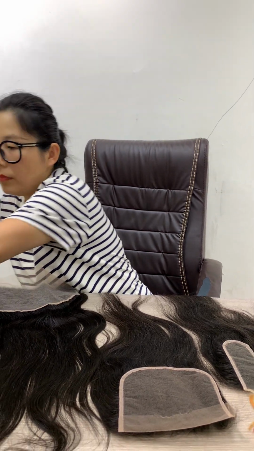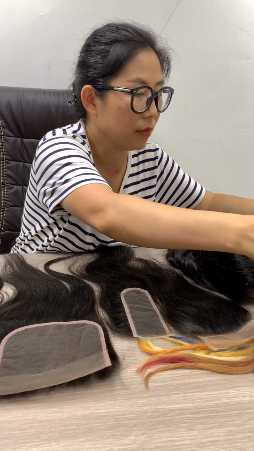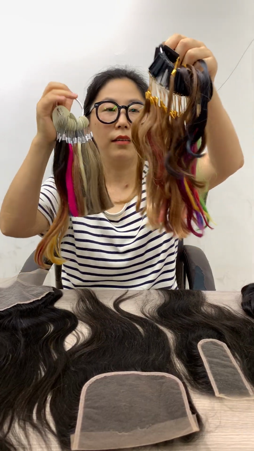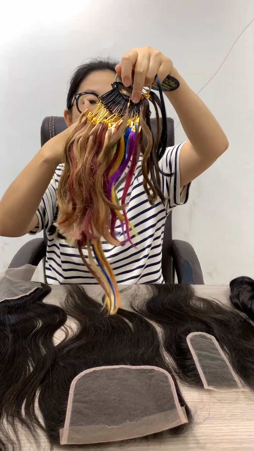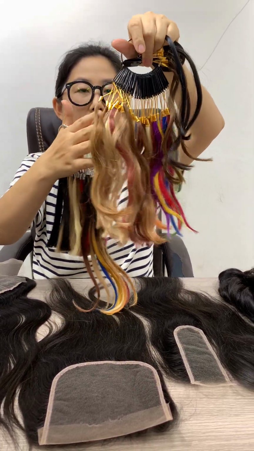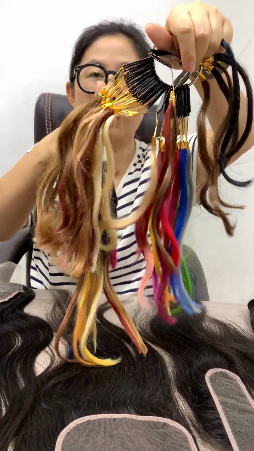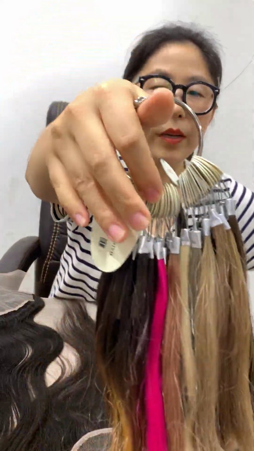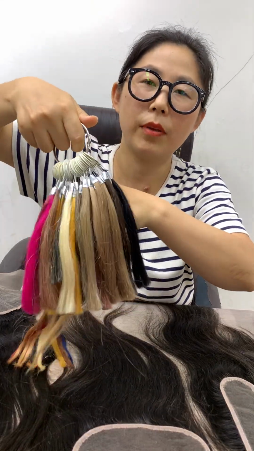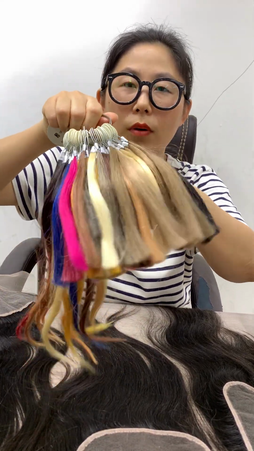And then what cap size, big size or medium size or small or very small size you want to use. And the other is what color you want. Like this, different colors you can choose. Like 1B, brown, blonde color, or other, so many colors you can choose. When you place an order, you can send me a picture of the color you want, okay?